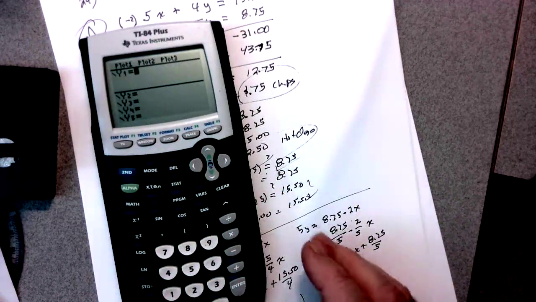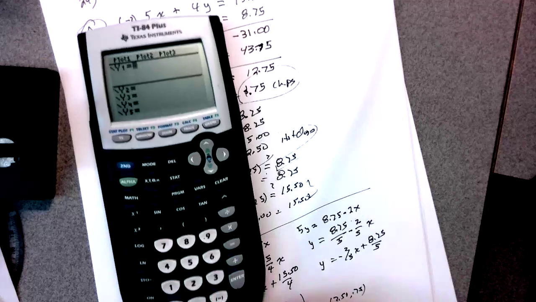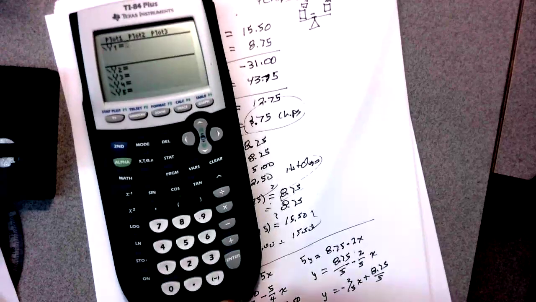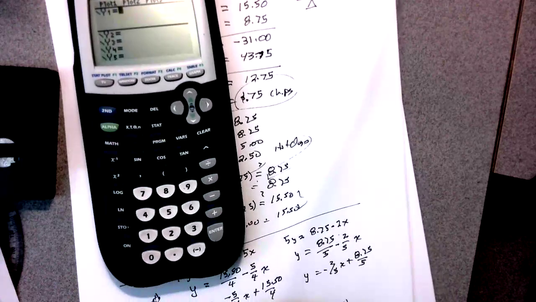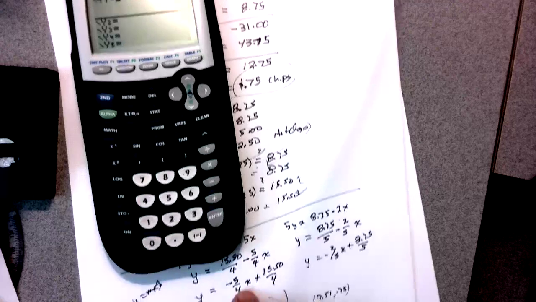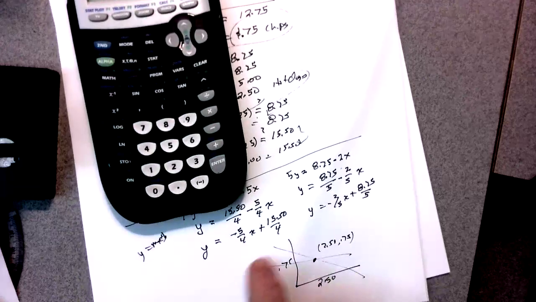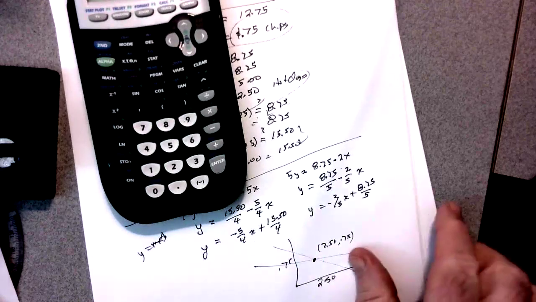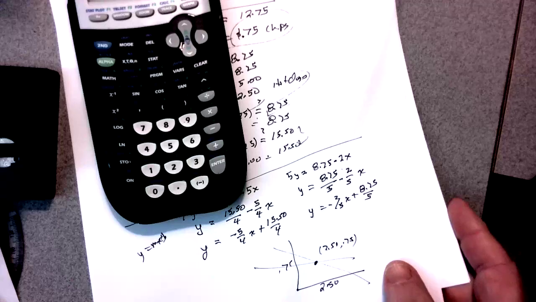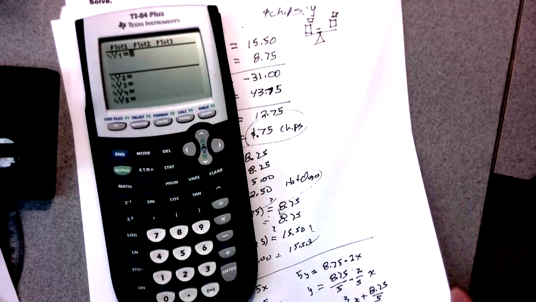So I'm going to put in the first one, which is going to be the negative 5/4 x down here. I'm going to put this one in, and then I'll put this one in. So I'm going to put in negative 5/4 x plus 15.5 divided by 4, right?